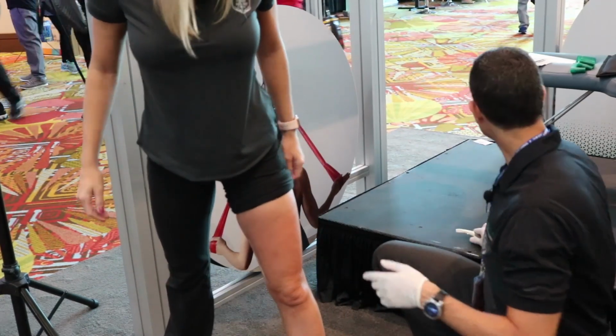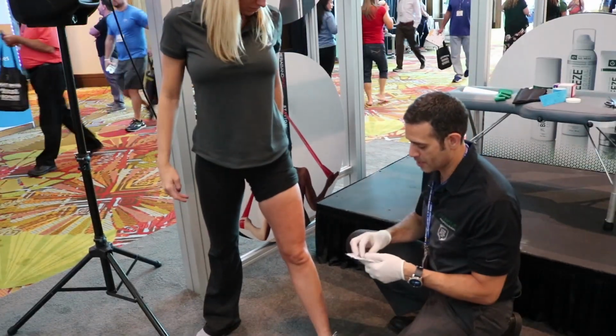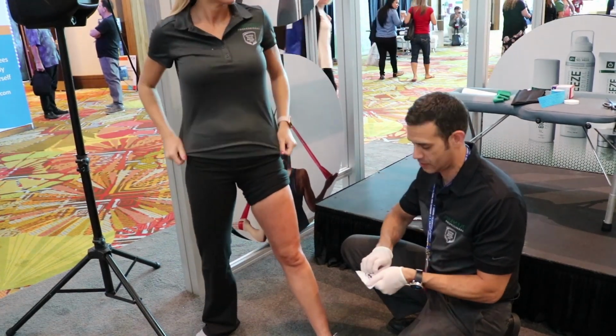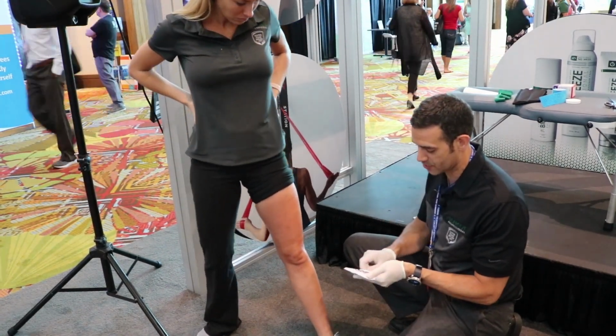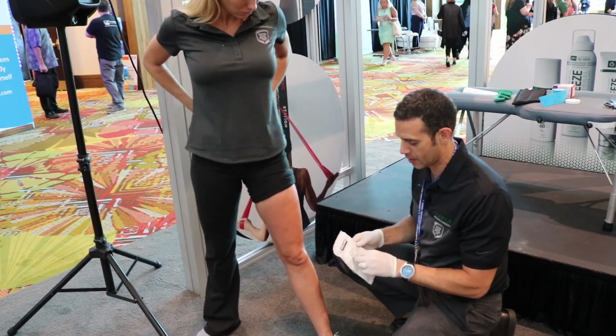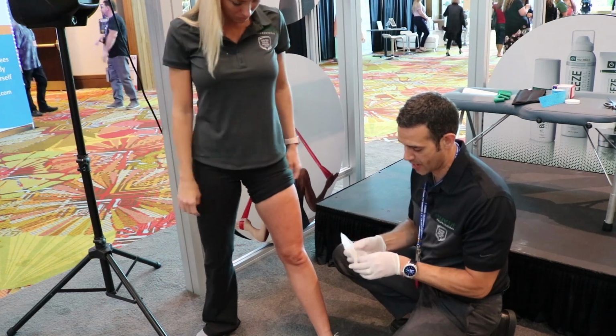Now, we're going to clean off our patient immediately afterwards. We can use anything from alcohol to biofreeze, which actually can be used to clean off the patient. I just tend to do alcohol on a towel. If I'm using biofreeze, I tend to use it afterwards.